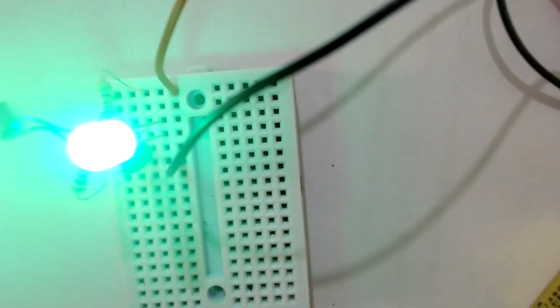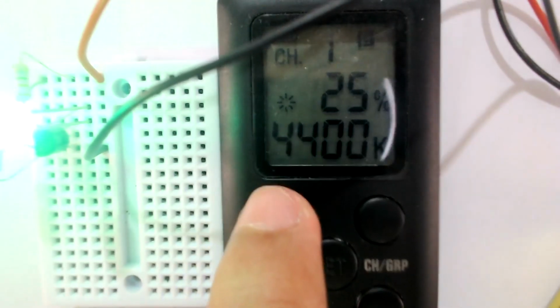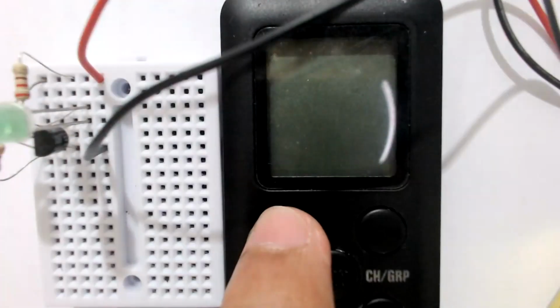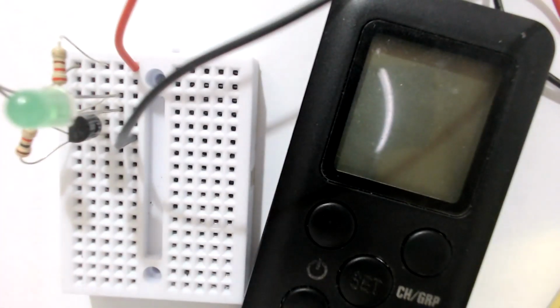Actually, I'm using several studio lights here, so I'm going to turn off the studio light. You can see this is still not dark, because I have used another CFL bulb here.